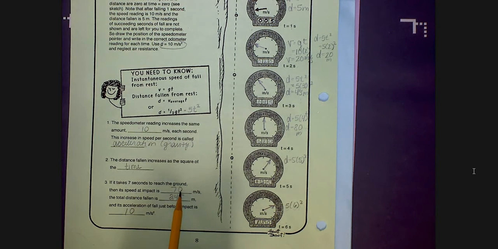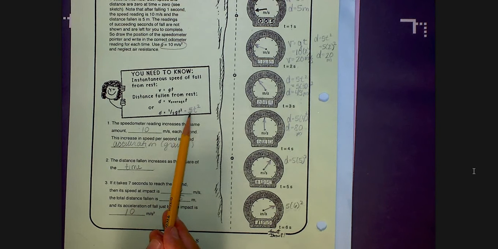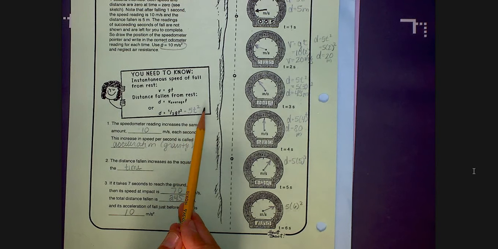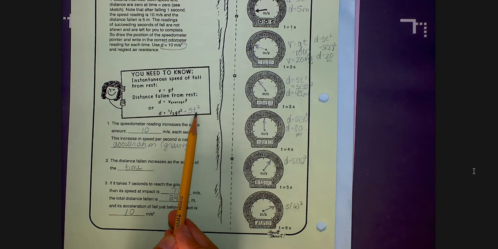And the distance fallen is going to be d equals 5 times t squared, so 7 times 7 is 49 times 5 is 245. And its acceleration of fall just before impact will be the same as it was when it started. Still going to be the acceleration of gravity for that free fall, 10 meters per second squared.